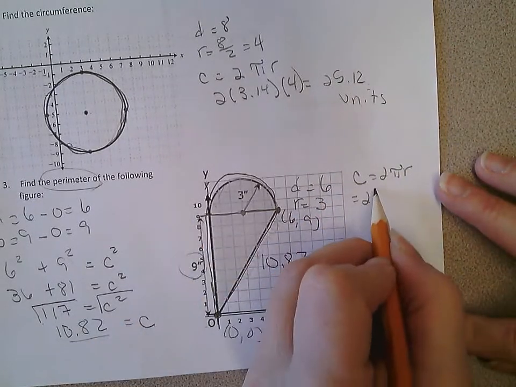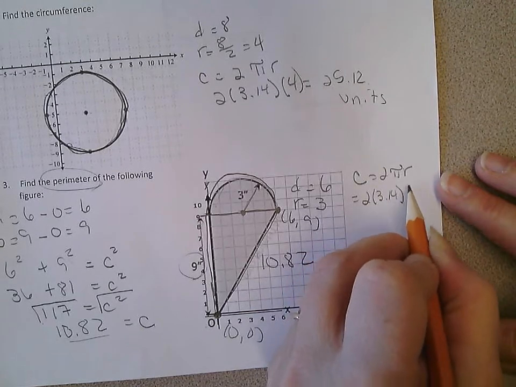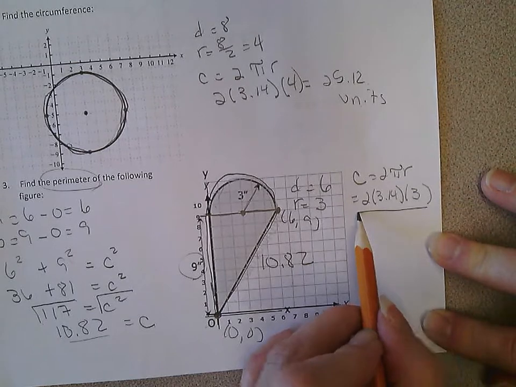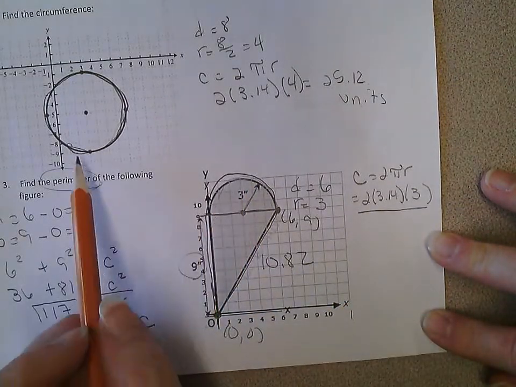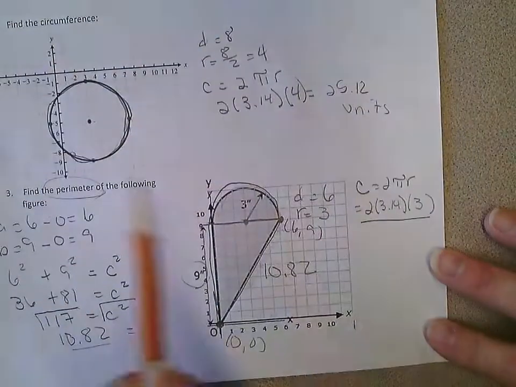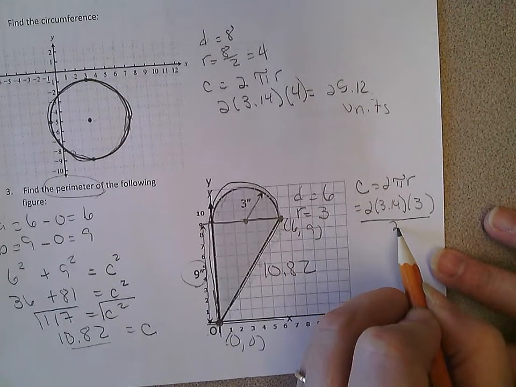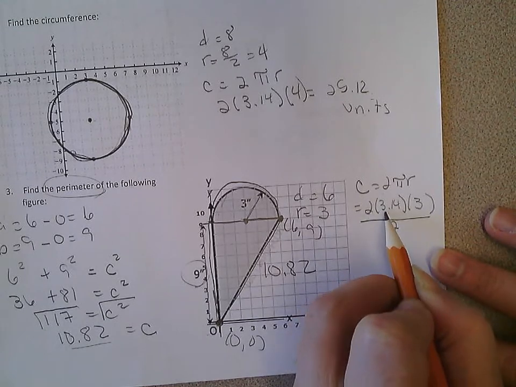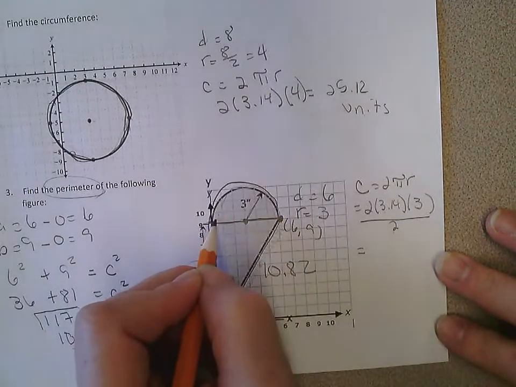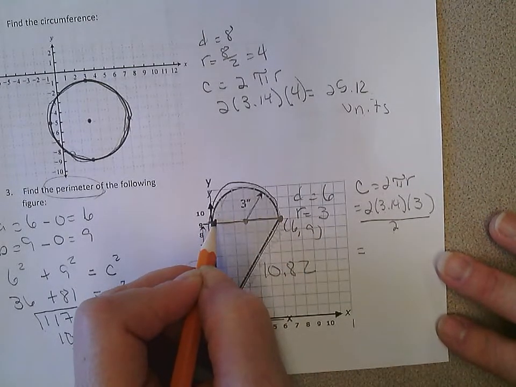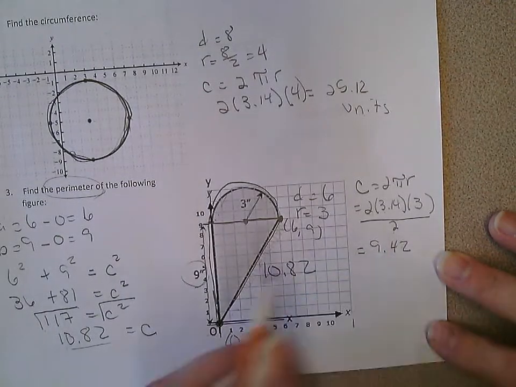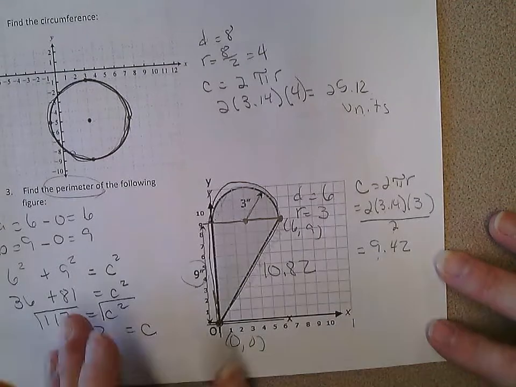2 times 3.14 times 3. But we do not have a full circle. We have a half of a circle. When we used a full circle, we used the full formula. But here, we use half of the formula. So when we multiply that, 2 times 3.14 times 3 and divide it by 2, the length of this line, if we were to make it straight, would be 9.42. Let me put it into our calculator.